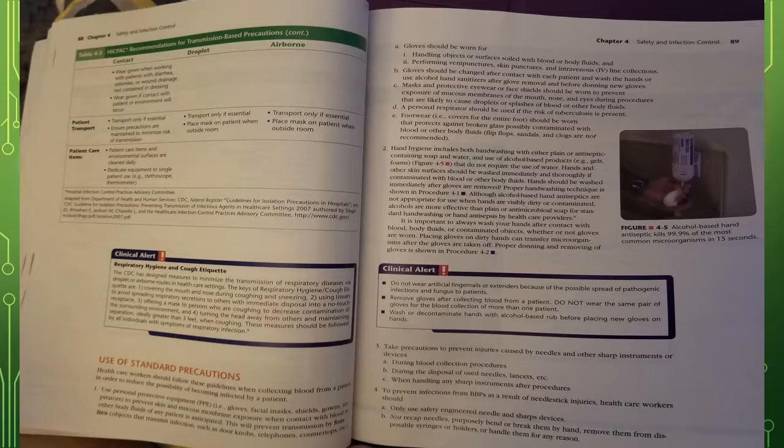Hand hygiene includes both hand washing with either plain or antiseptic-containing soap and water, and use of alcohol-based products such as gels and foams, Figure 4.5, that do not require the use of water. Hands and other skin surfaces should be washed immediately and thoroughly if contaminated with blood or other body fluids. Hands should be washed immediately after gloves are removed. Proper hand washing technique is shown in Procedure 4.1.